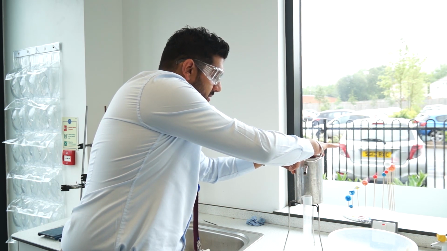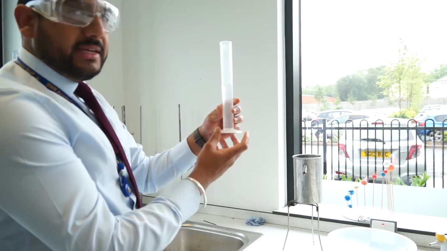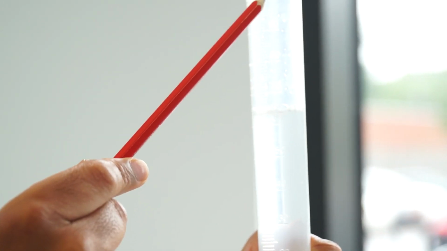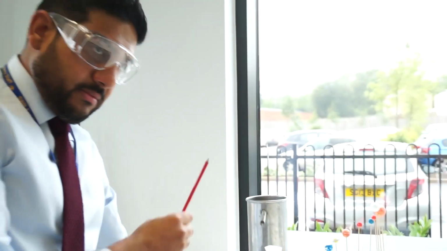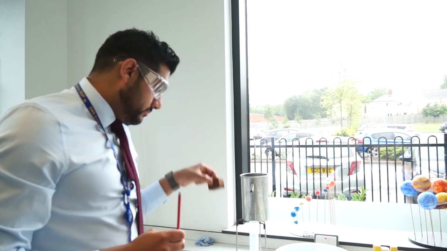So wait until it stops, which is about now. And I can see here, if I look really closely, that this is approximately 64 millilitres. The volume of the water that was displaced by this wooden cube was 64 millilitres.